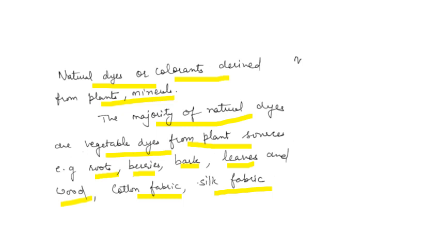Indigo is a natural dye prepared from the plant, a deep blue color dye. Nowadays the indigo dye can be prepared synthetically also, that deep blue colored dye is produced synthetically too, but it is the famous natural plant dye.